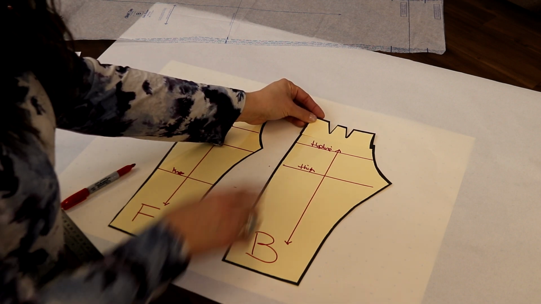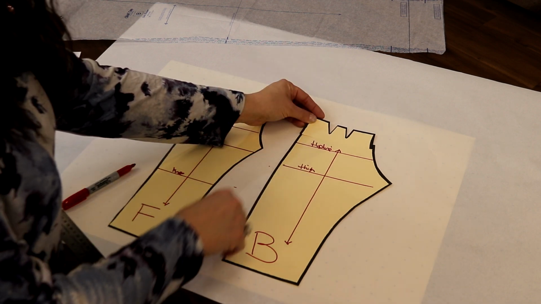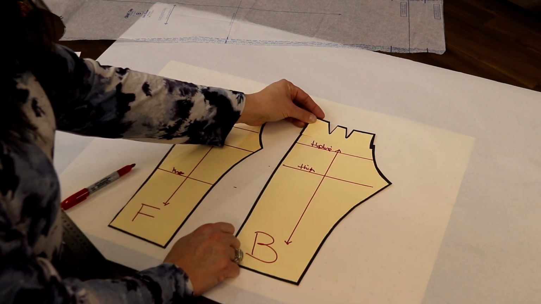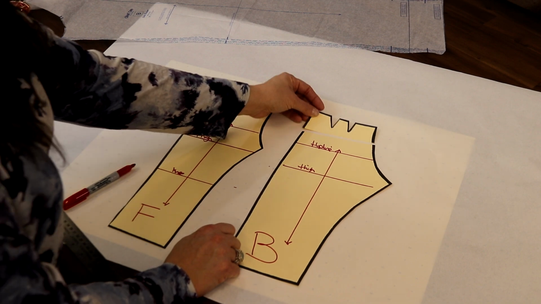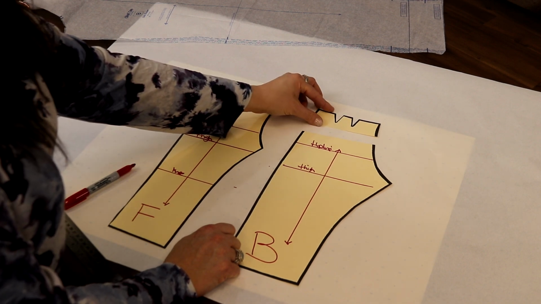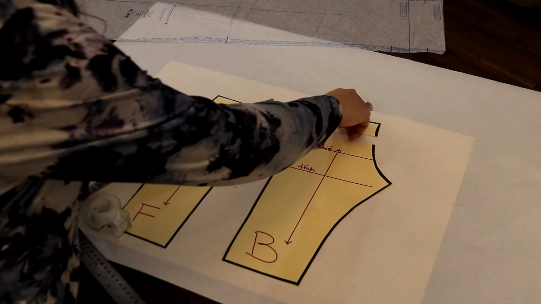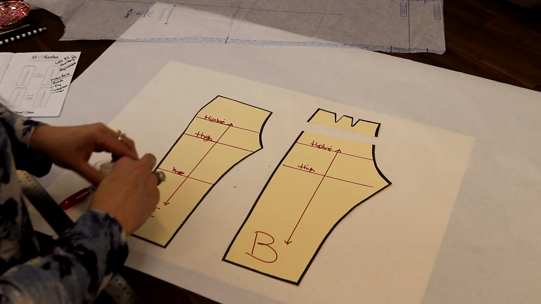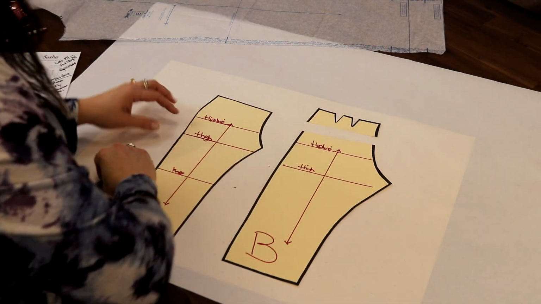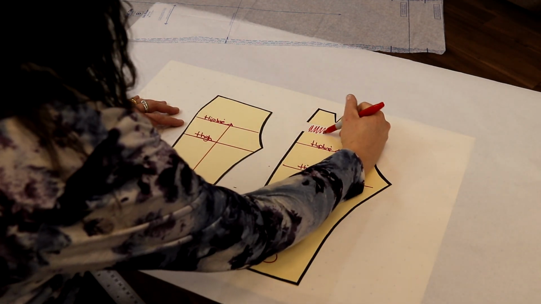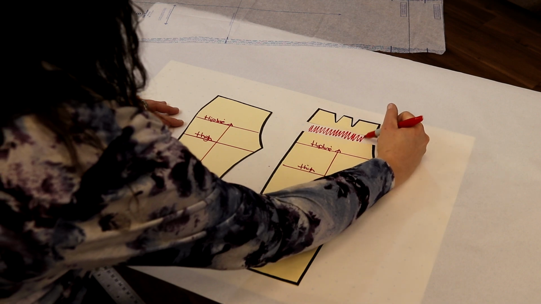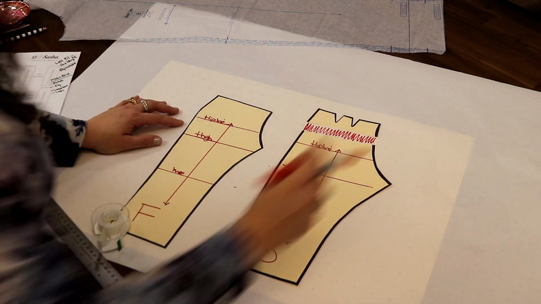And you should be able to look at this pattern and look at your body and say, oh yeah, that does or does not match my body. Well, I always like to illustrate in exaggerations because it's easier to see. So I'm just going to tape that down on my pattern paper here, and I'm just going to color in. So this is where we have now lengthened.